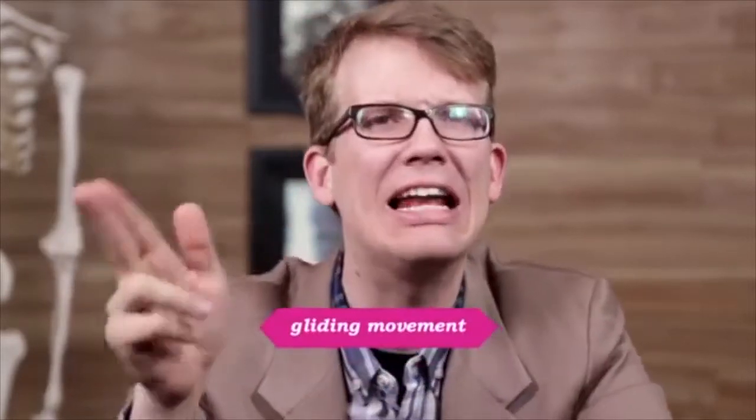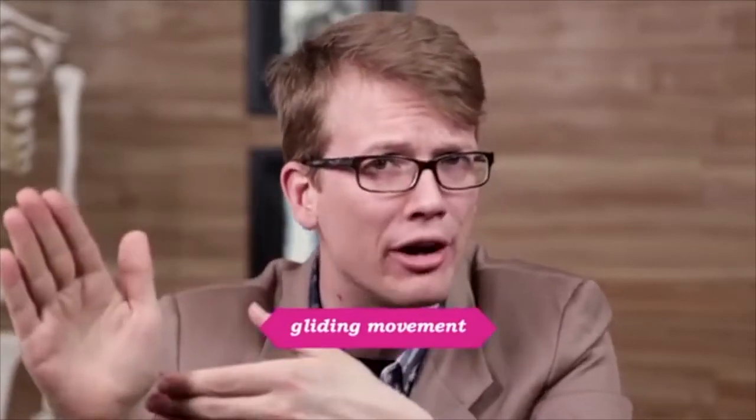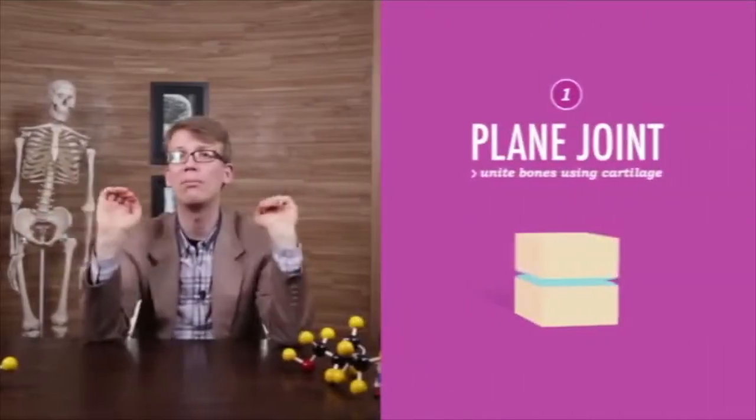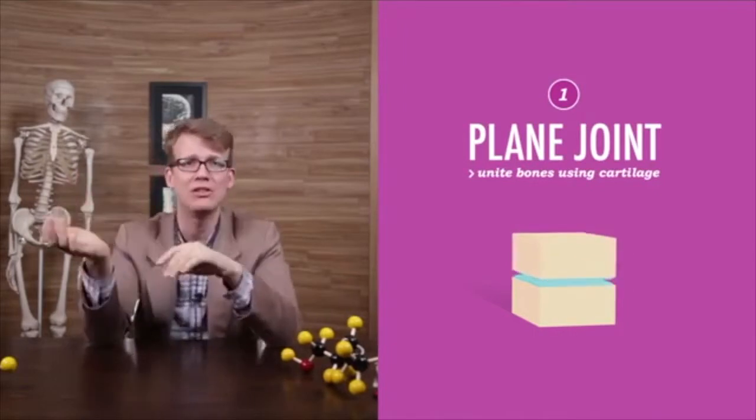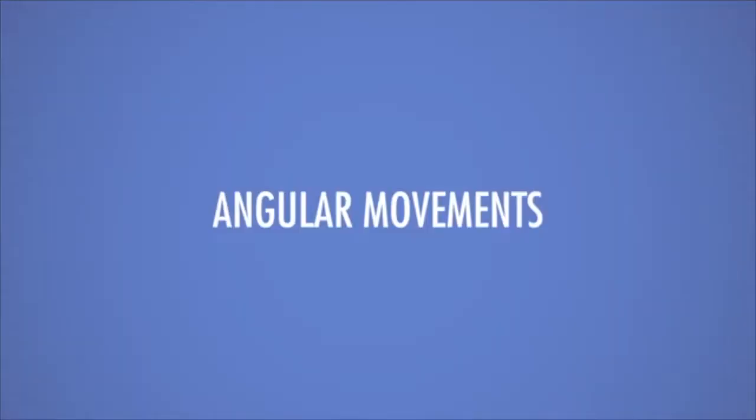It's a type of gliding movement, one that occurs when one flat bone surface glides over another. All these motions use gliding or plane joints like the one between the distal ends of your radius and ulna and the carpal bones of your wrist. But say after a while, I feel like these gliding movements just aren't enough to fully express myself. I have to enlist the more versatile angular movements.